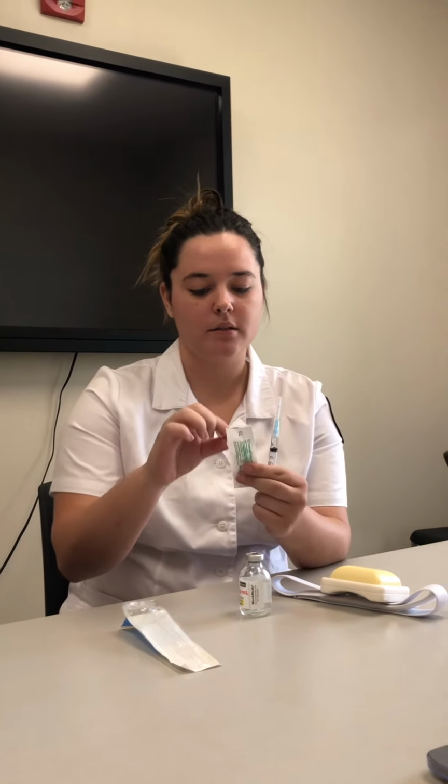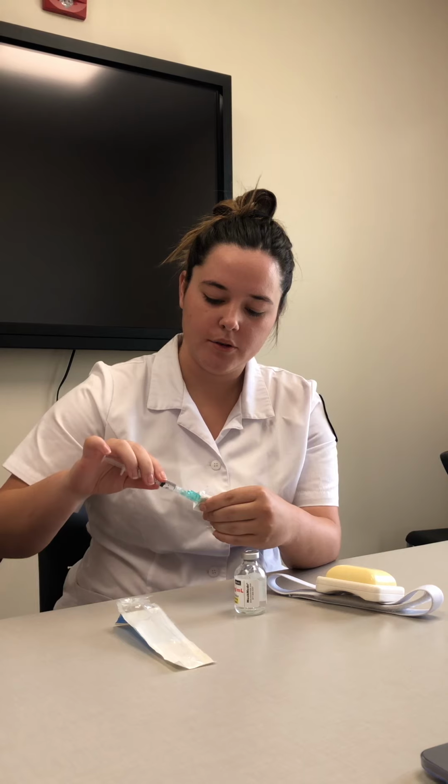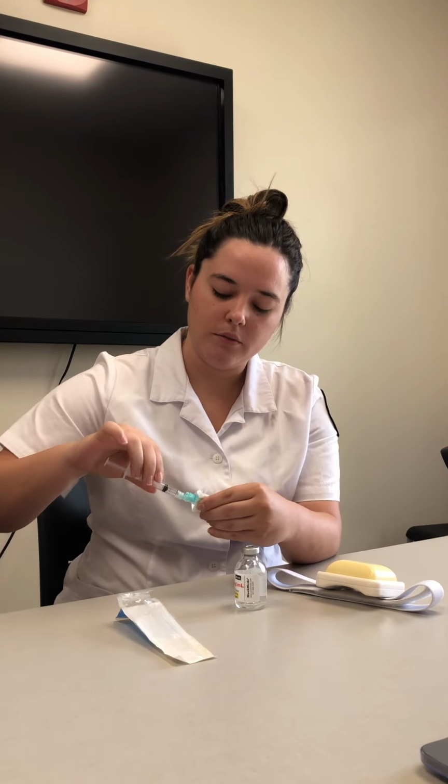And then we need to change out this needle with the intramuscular needle, 21 gauge. So we would sterilely open this, making sure not to touch it. And we're going to carefully take off the needle that's on, put this in the sharps, and screw in the new needle.